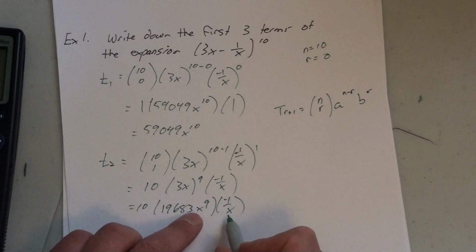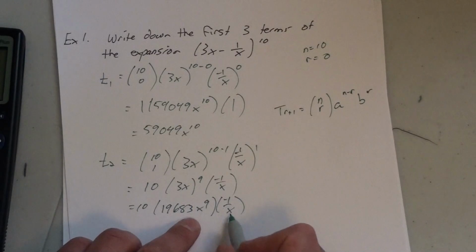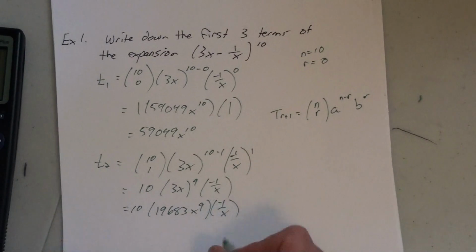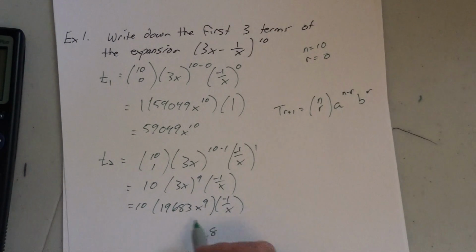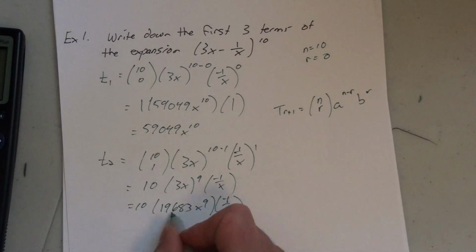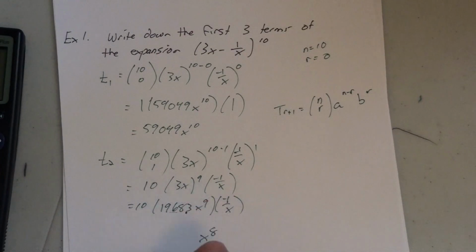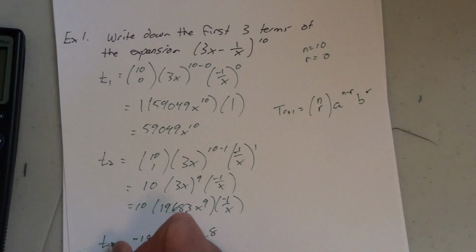So I'm actually subtracting exponents here because I have the x in the denominator and I have x to the 9. So my final answer is going to have x to the 8. And I want to have a negative times this number times 10. And that's going to give me negative 196,830. That is the second term.